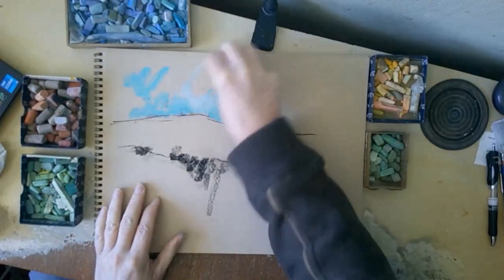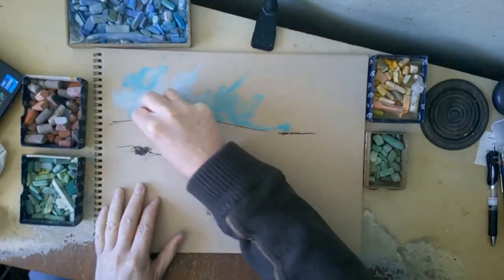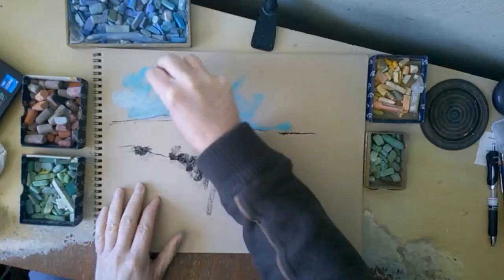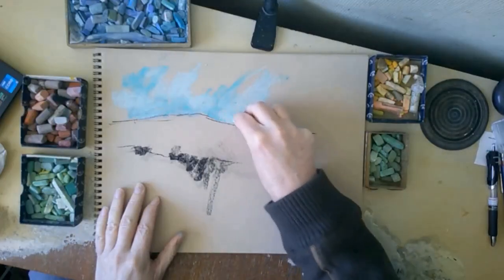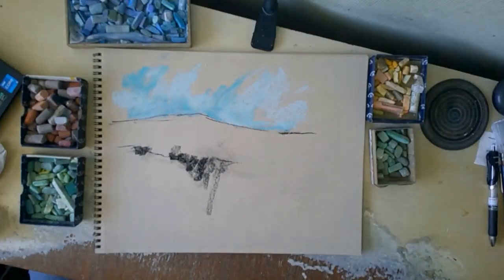I don't consider myself a pastel artist. It's just something that I enjoy using from time to time, so I don't have such a wide range of colors. But anyway, that's one thing to consider if you're going to get started with either of these media.